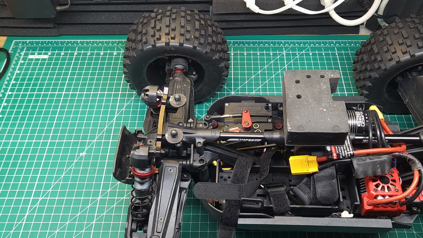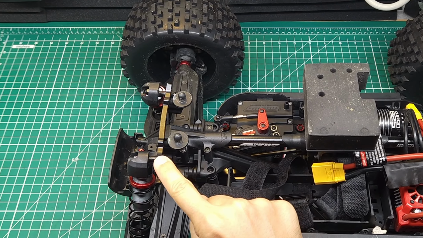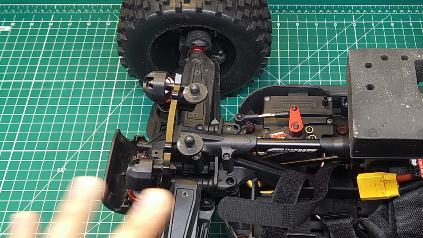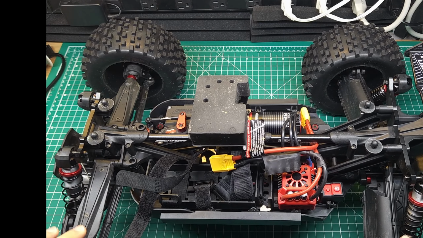Now this truck is very strong, but I was able to bend this front stock 6061 tower. Let me get these towers off and let's talk about the strength differences between aluminum and carbon fiber.